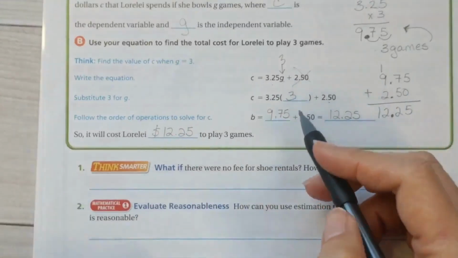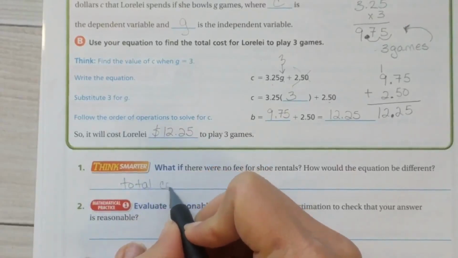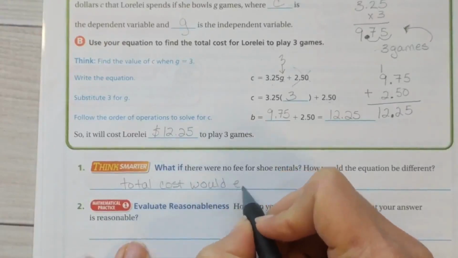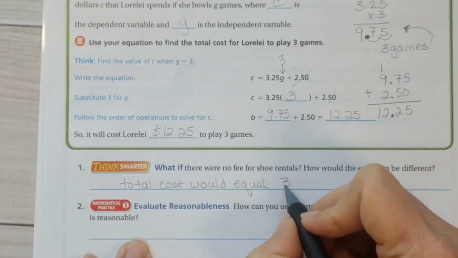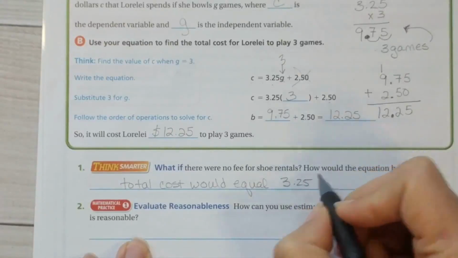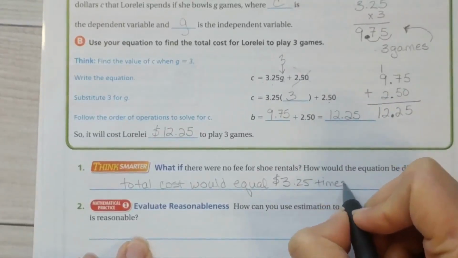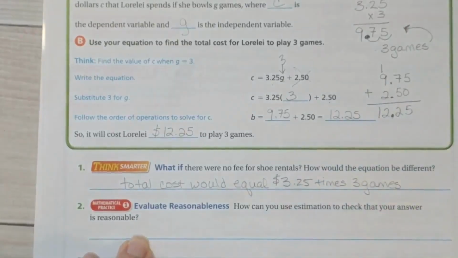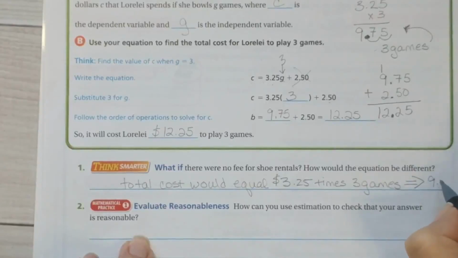So their total cost would equal $3.25 times 3 games. And what does that equal? $9.75.